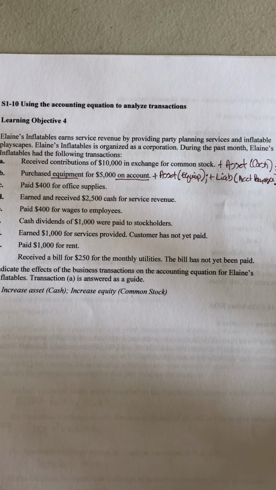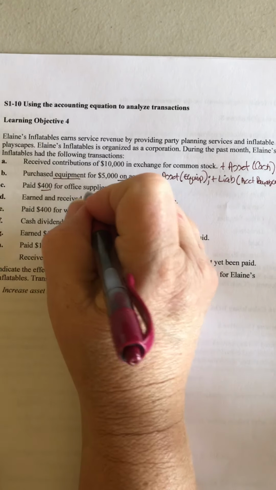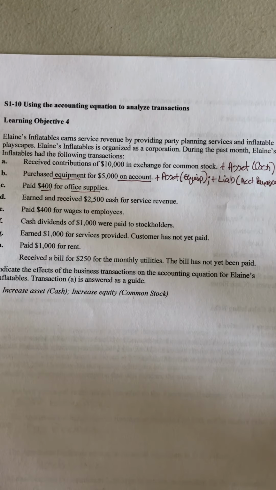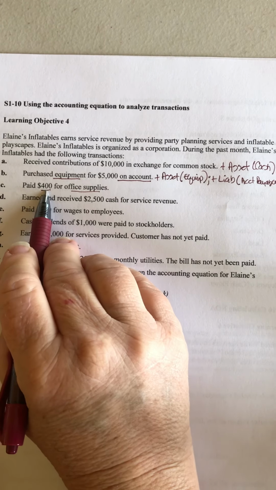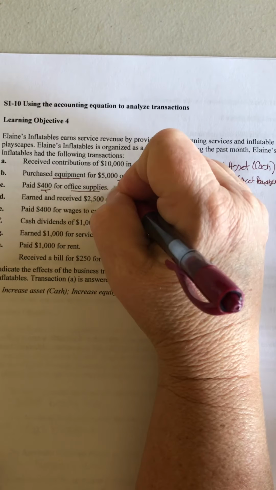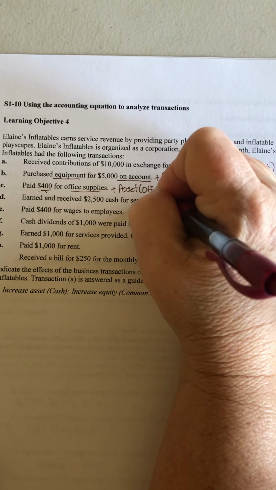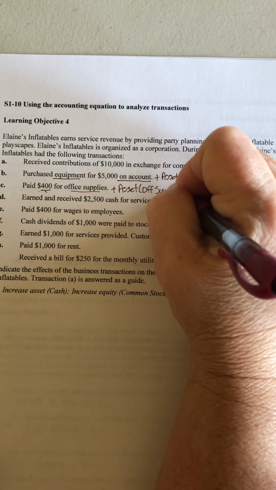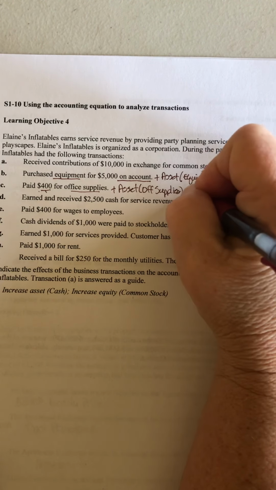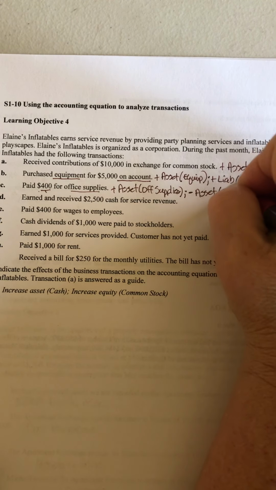All right, on C, I paid $400 for supplies. Office supplies are an asset. I paid $400 for them. That's cash, which is also an asset. So I'm going to have plus asset, and that's going to be the office supplies. And then I'm going to have minus asset for the cash.